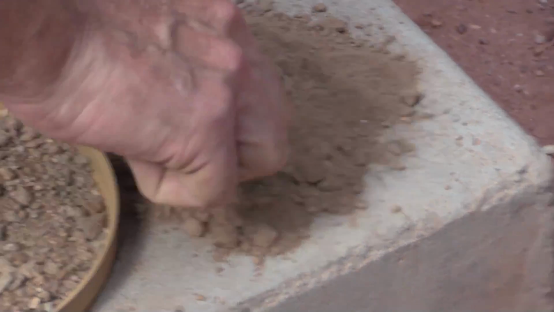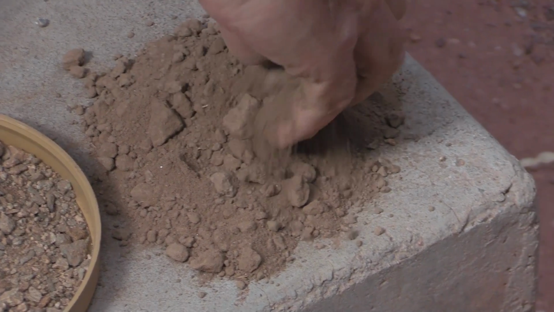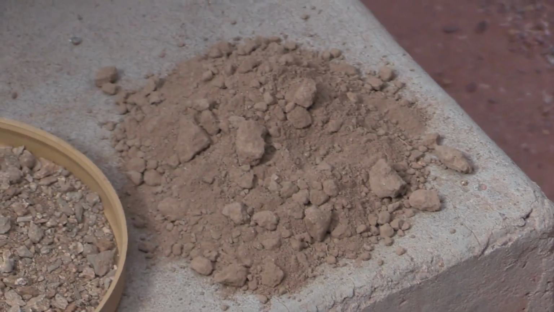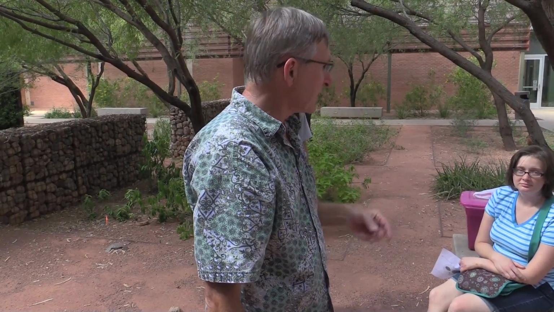This one is an agricultural soil that I got right just south of the flight line here. If you go down to Sossaman Road, right outside the campus, and drive south on Sossaman until you get past the airport, you'll see the radar dome. I don't know if anybody's seen that radar dome. Golf ball. Yeah, that looks like a golf ball.